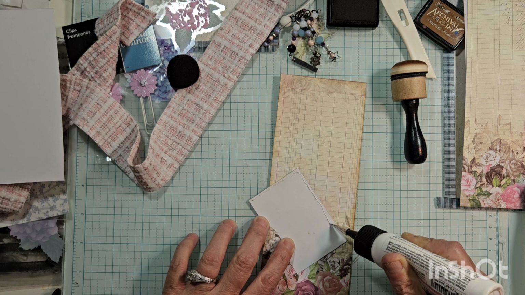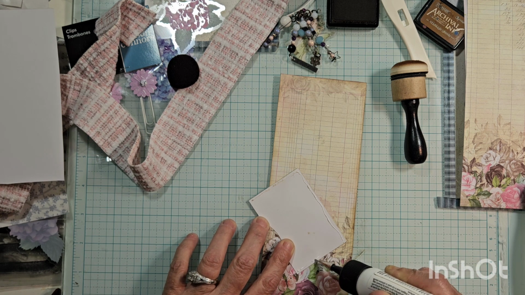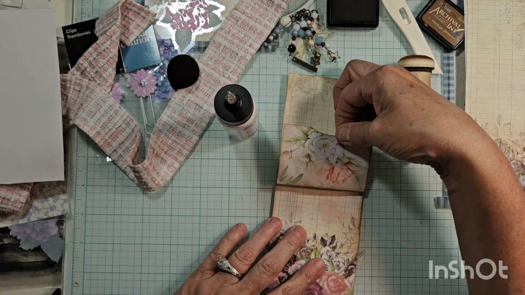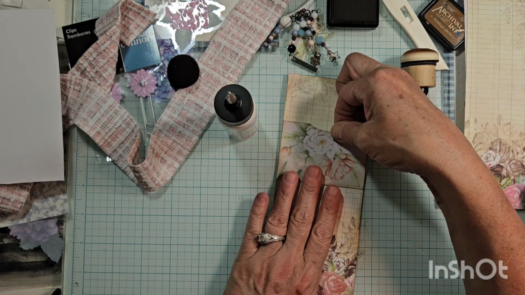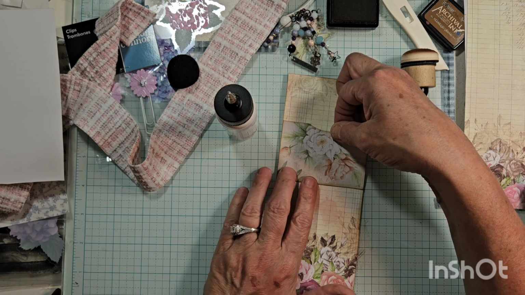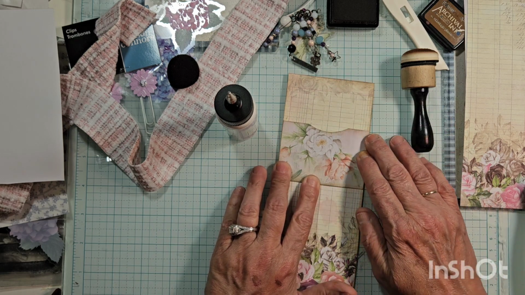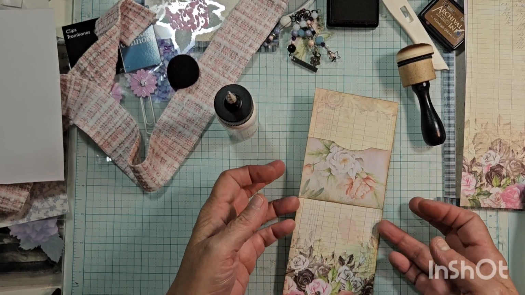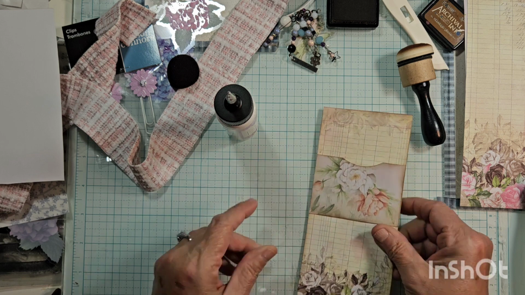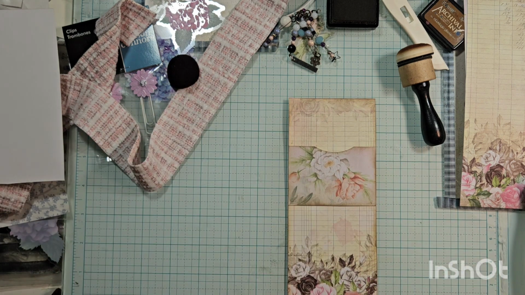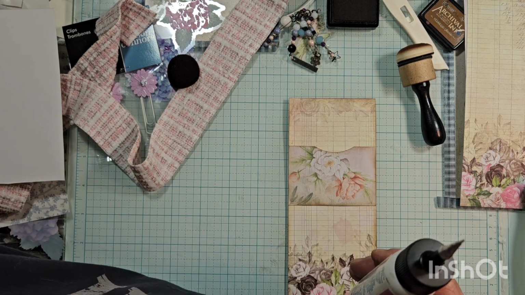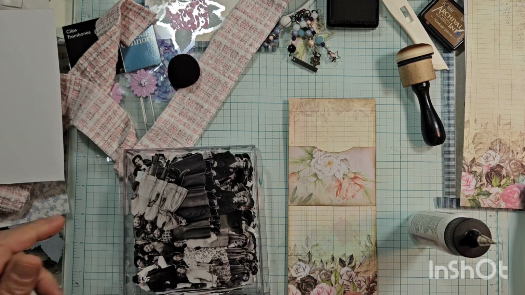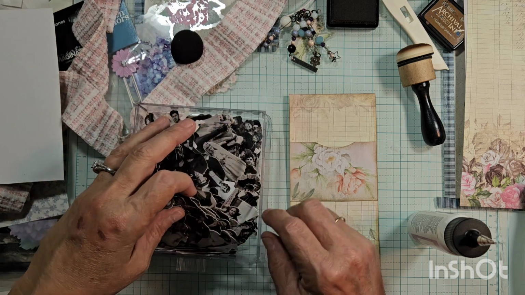Why does my glue look so weird? It's probably been crying because it's been so long since I've been playing with it. Let's put this here. Oh, that might be too high. Nah, oh well, it's there now. We'll make it work, won't we? All right, so there. So we've got an extra pocket. Now, what is next? How about some people? Let's get a cute little person on here. Let's see, who do we want?